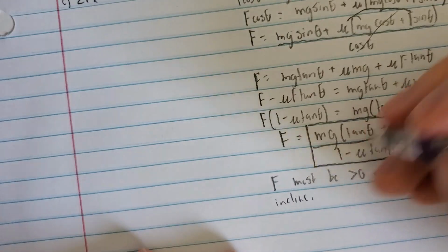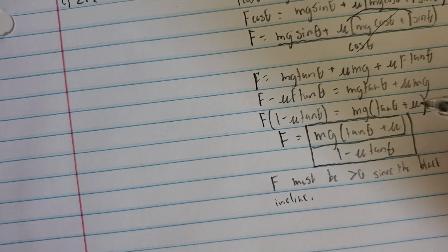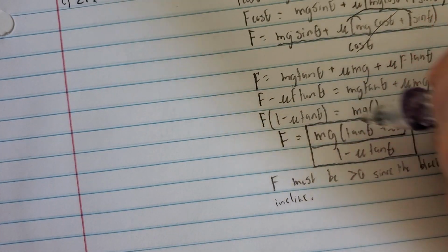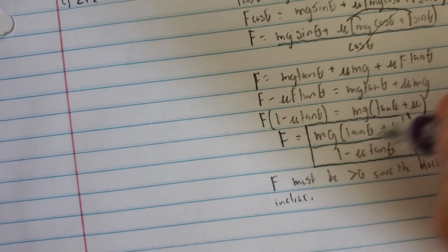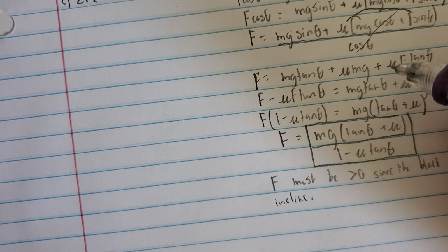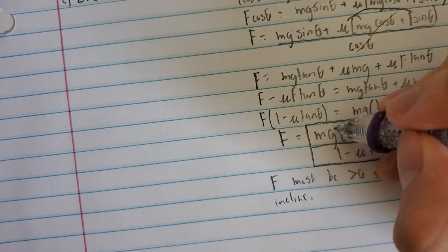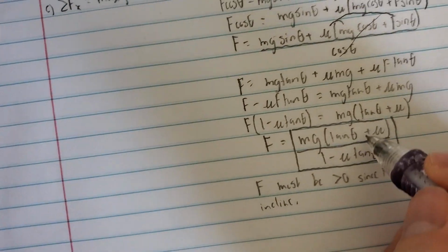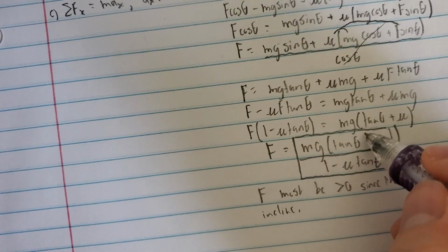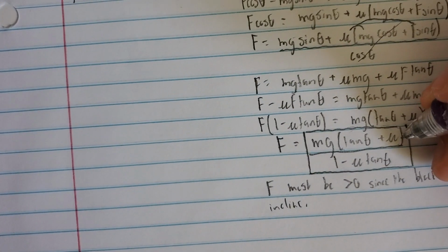So for this expression to yield a positive answer for F, the numerator has to be something positive, and the bottom has to also be something positive. Okay, so for the top, I'm going to ignore m and g because they are constants that are already positive. So I'm going to focus on this term in parentheses. So I want this to be greater than 0.